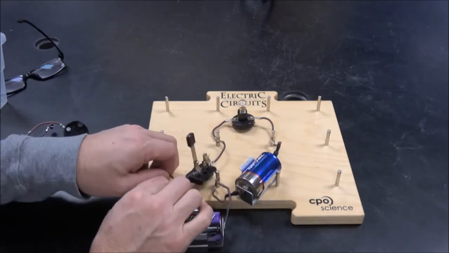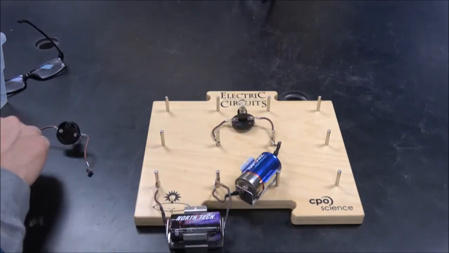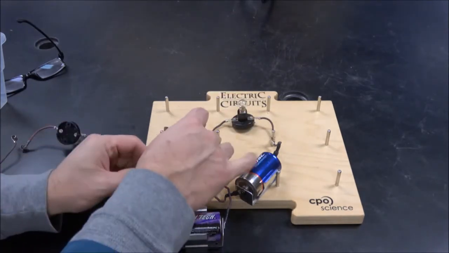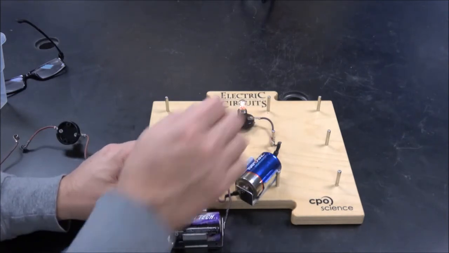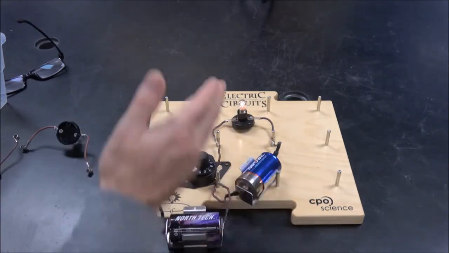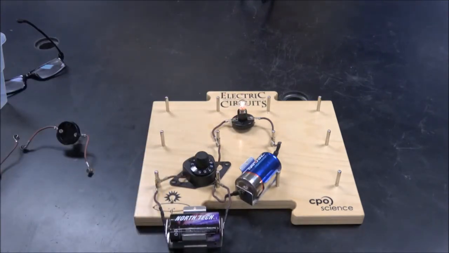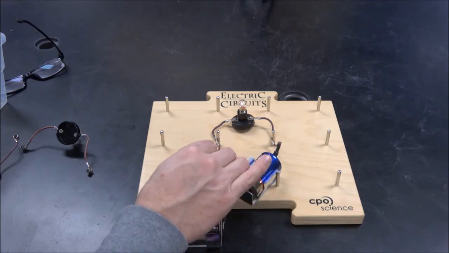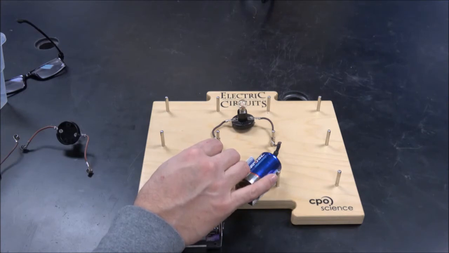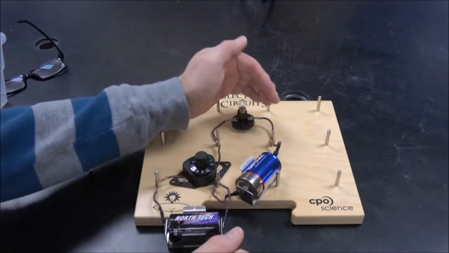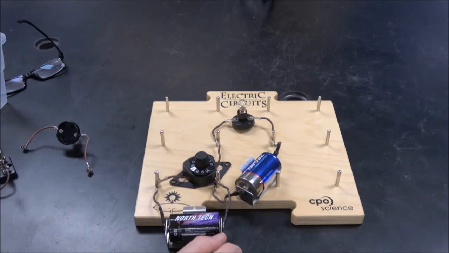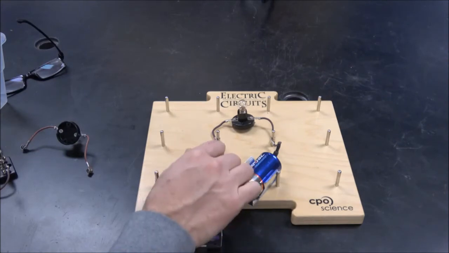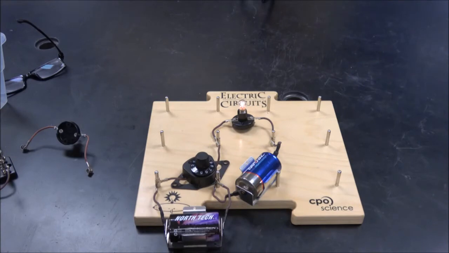So let's take a look at what we're going to do. I'm going to replace the switch with this dimmer. We're not going to use the dimmer in today's lab, but I'm just using this for an example. So if we look at that, we can look at the amount of light that's given off by the bulb. All right? So the brighter the light, the more power. So if I turn this, I'm reducing the power to the light. If you can see that on the video, there's still a little bit of glow in the filament. But that's much, much less light than this was. So we would say that there's less power in this situation.